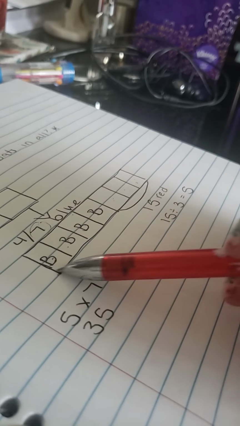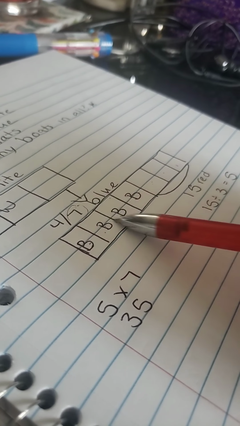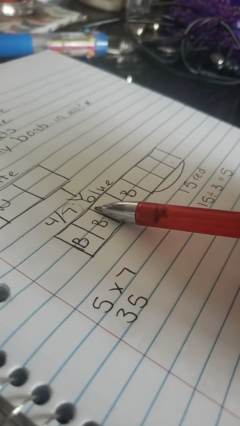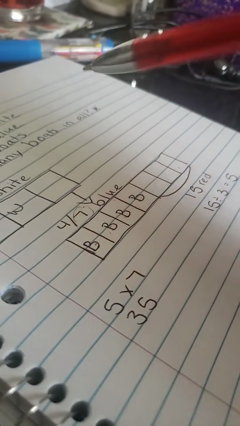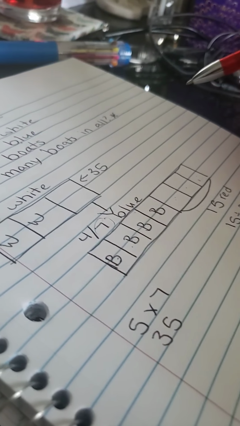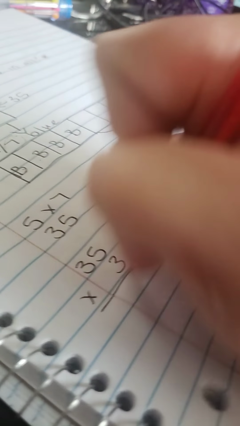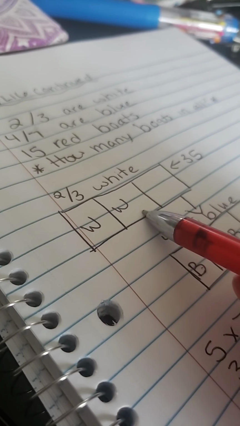So going back up here, because this box is this one, it equals the same thing, it's just bigger and cut out for you guys. That means that this box is worth 35. So if these boxes are equal, that means I'm going to do 35 times 3 boxes. 1, 2, 3.